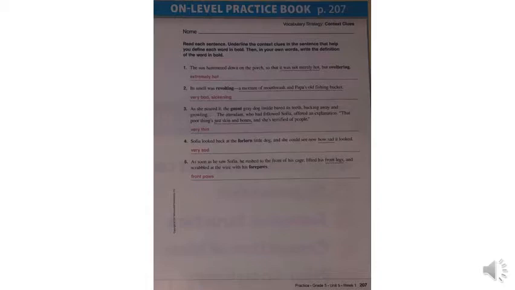Number 4, Sophia looked back at the forlorn little dog, and she could see how sad it looked. Right here we have the clue how sad, right? So this describes the little dog. So here forlorn means very sad.